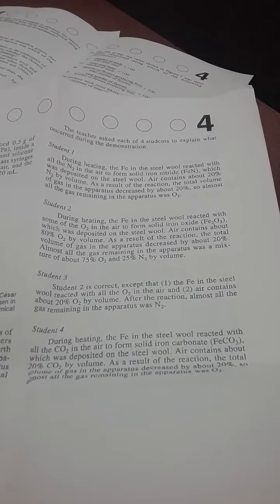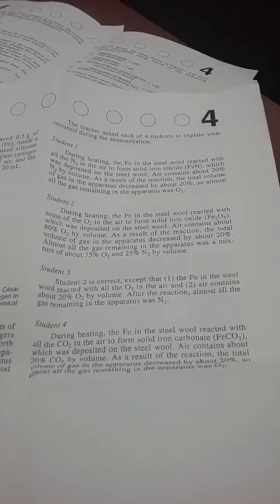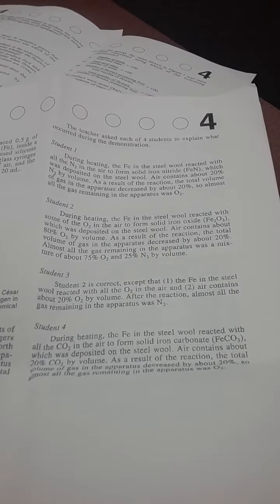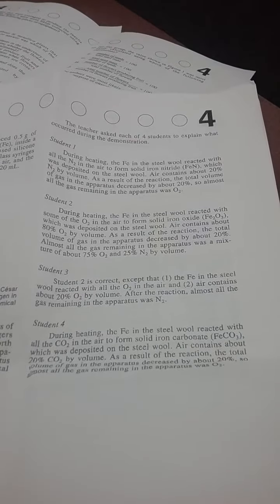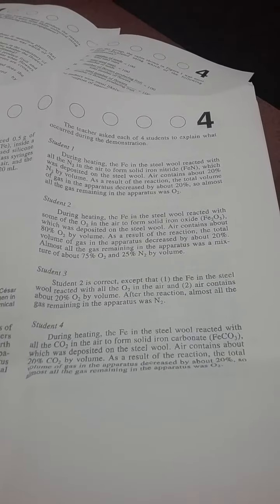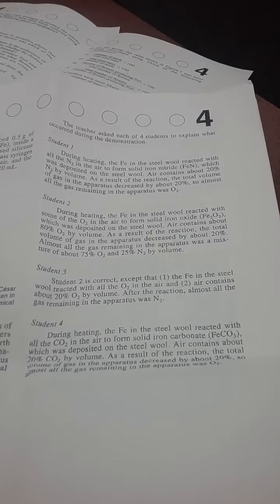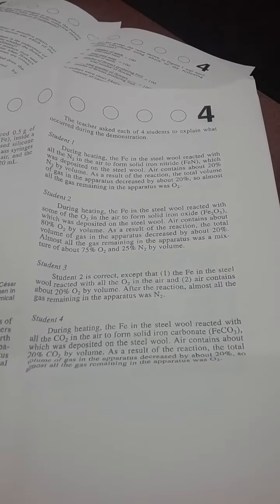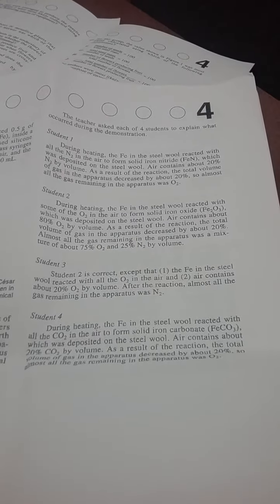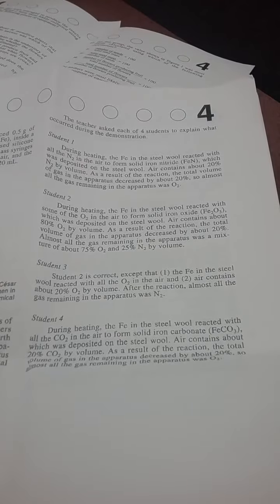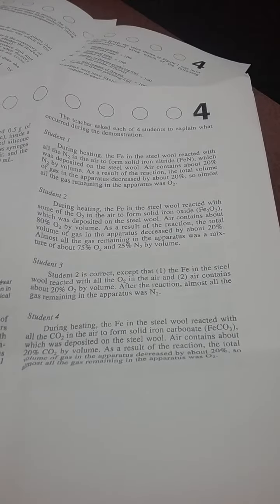Student 2. During heating, the iron in the steel wool reacted with some of the O2 in the air to form solid iron oxide, Fe2O3, which was deposited on the steel wool. Air contains about 80% oxygen by volume. As a result of the reaction, the total volume of gas in the apparatus decreased by about 20%. Almost all the gas remaining in the apparatus was a mixture of about 75% oxygen and 25% nitrogen by volume.